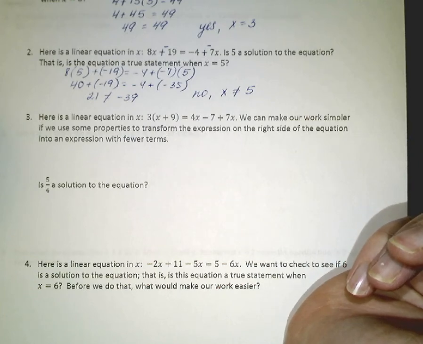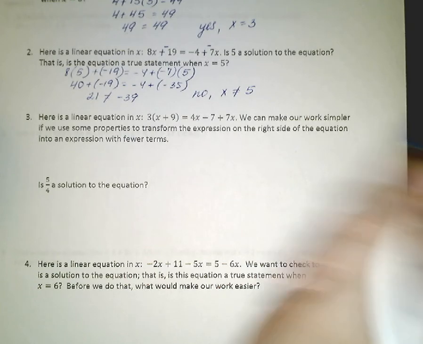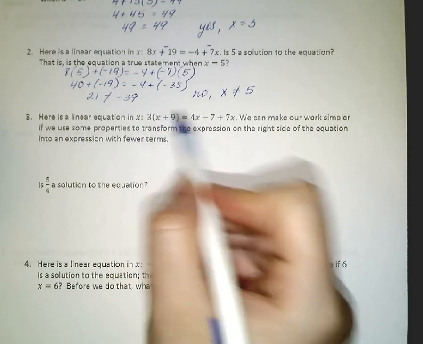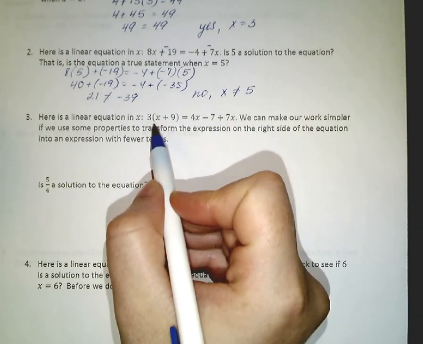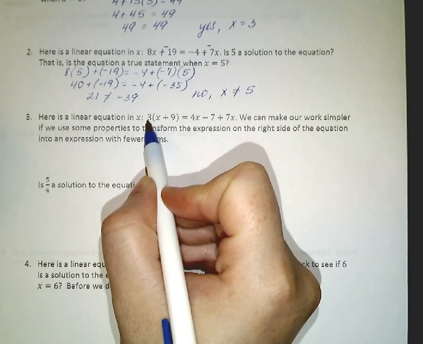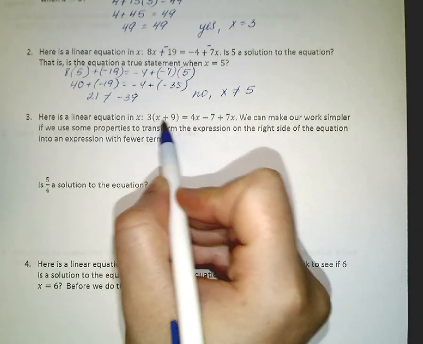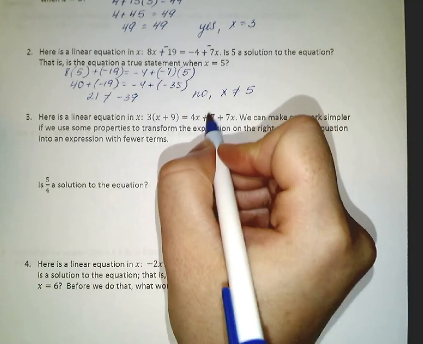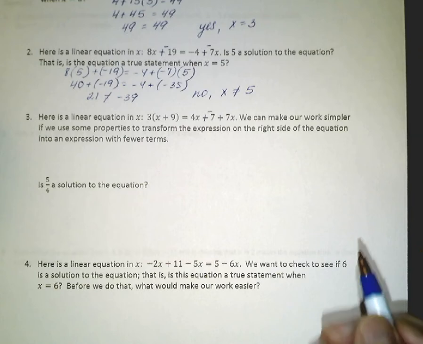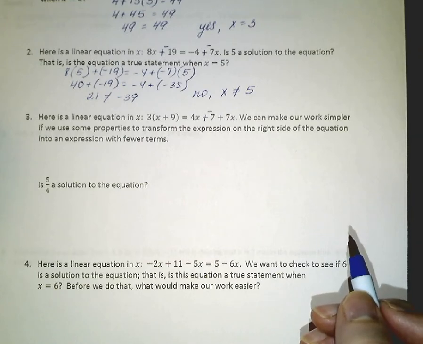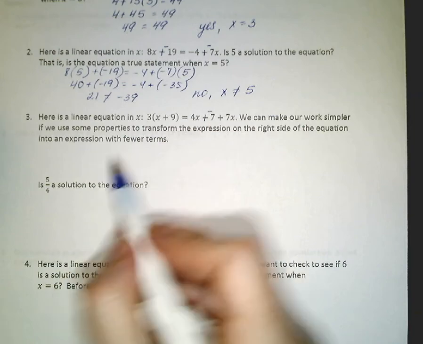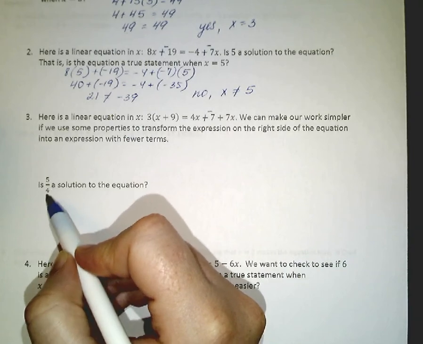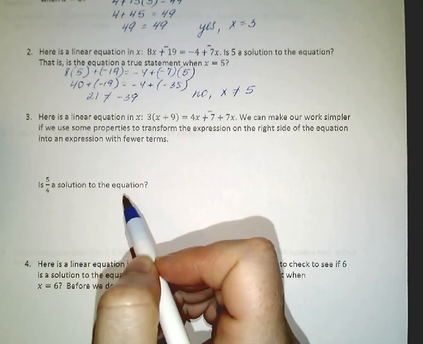Okay. Number 3, here's a linear equation in x. And they're all linear because we know that there is no exponent on top of x. It means the exponent is 1, right? 3 multiplied by the sum x plus 9, or 3 groups of x plus 9, equals 4x minus 7 plus 7x. Right away, I'm changing subtraction into addition of the inverse. They're asking us to simplify this equation first, and then check whether or not 5/4 is a solution to this equation.